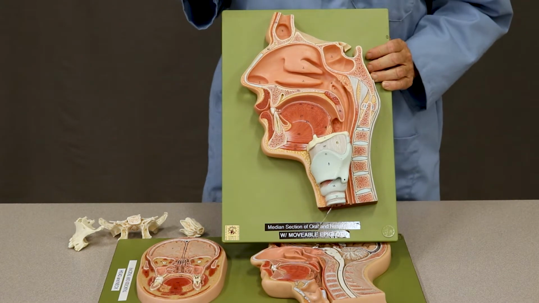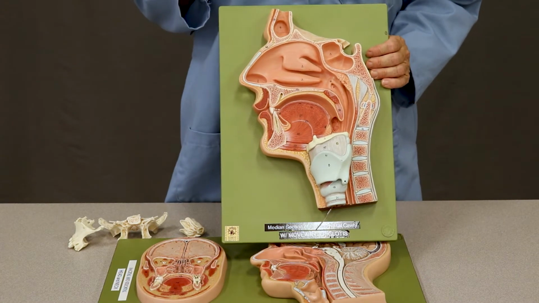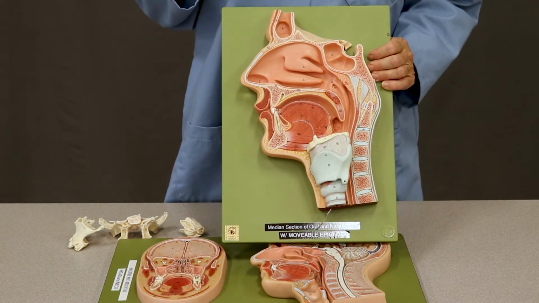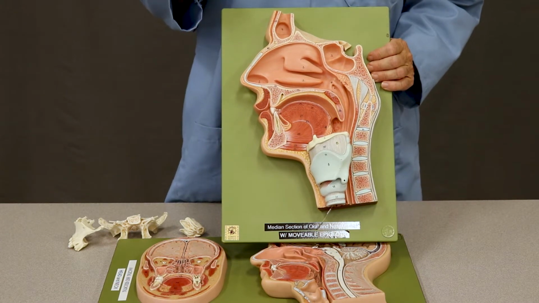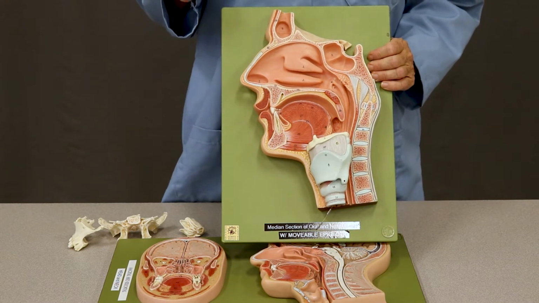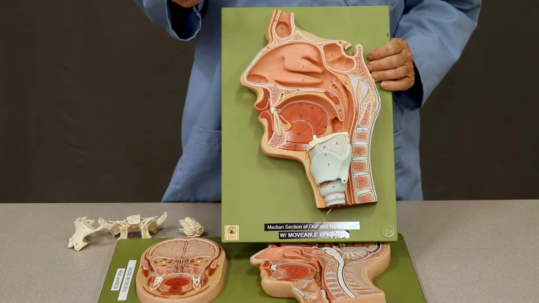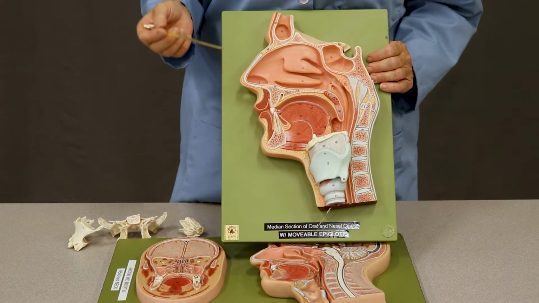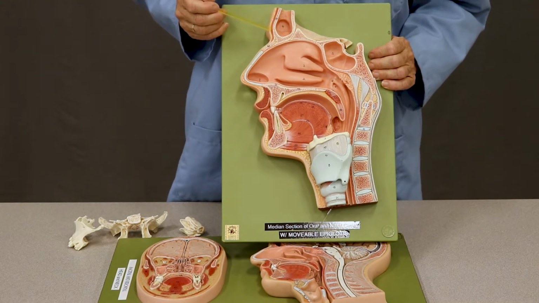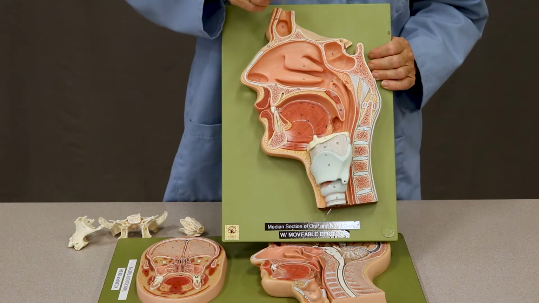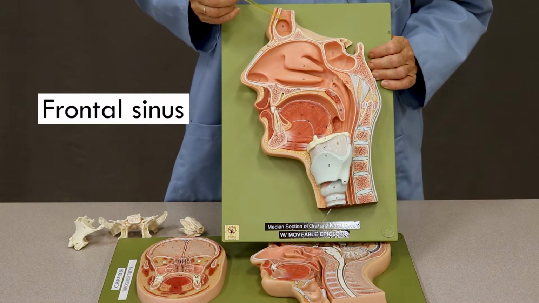Now, we also have sinuses that surround the nasal cavity. The sinuses that surround the nasal cavity are called paranasal sinuses, and they are named after the bones that they are in. So once again, you have to recall your anatomy of the bones from Bio 201. This is the frontal bone, and this is a sinus in the frontal bone, so it is called the frontal sinus.